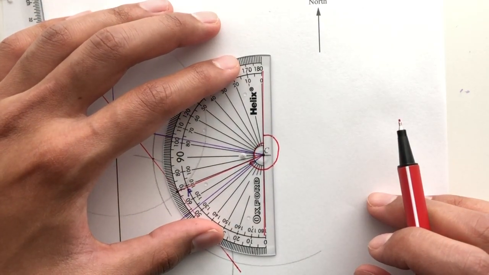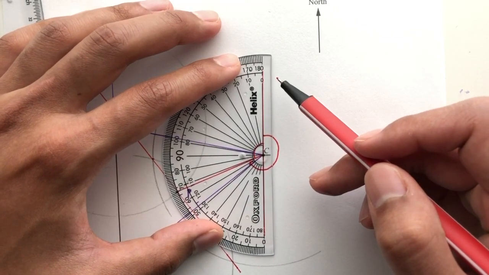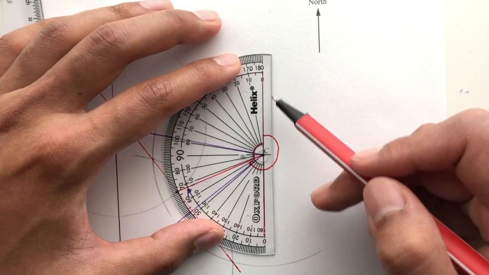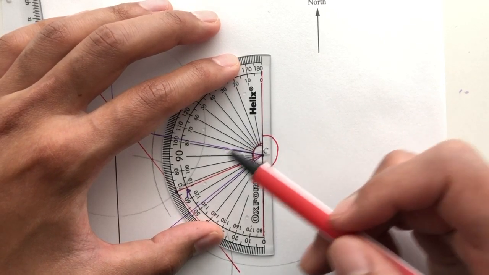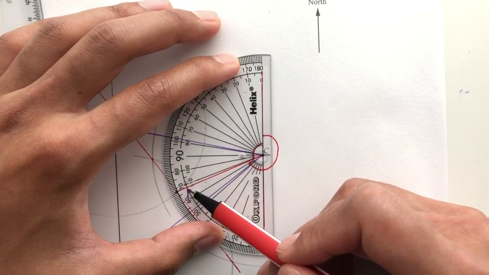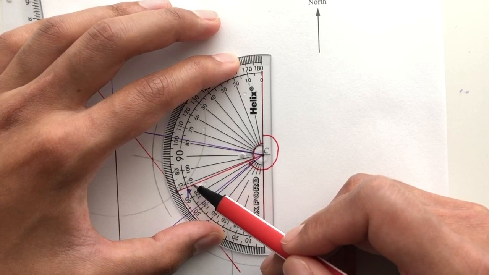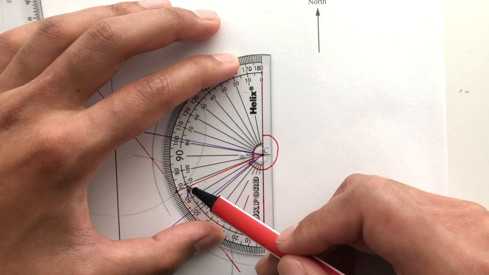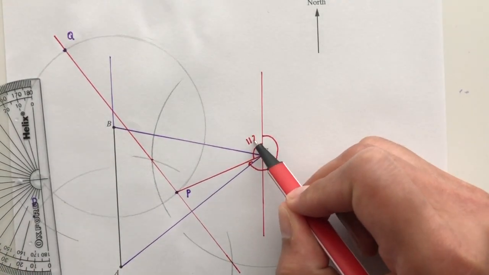According to my reading, the red one shows to be 110 and then 112. So for me, it shows to be 112.